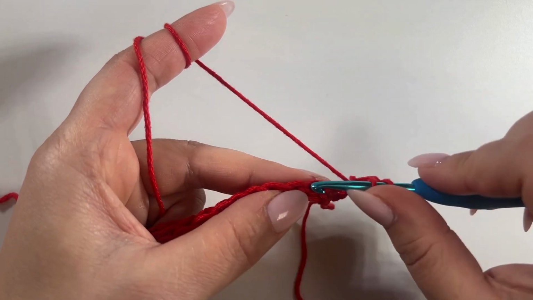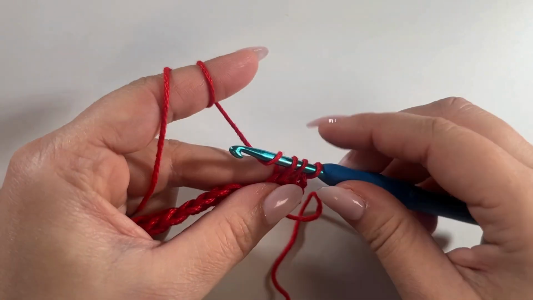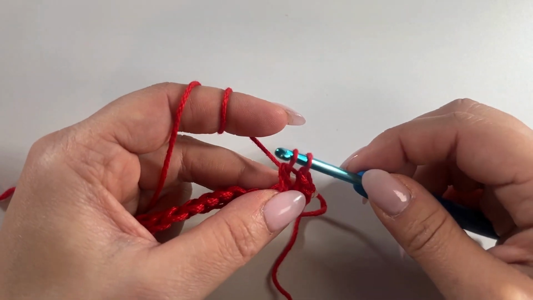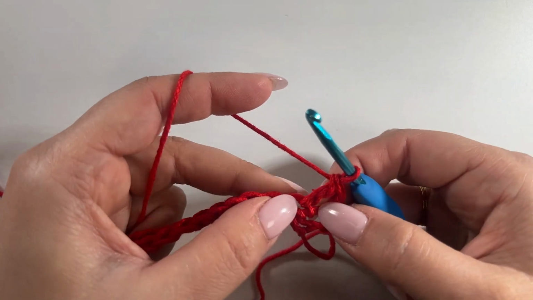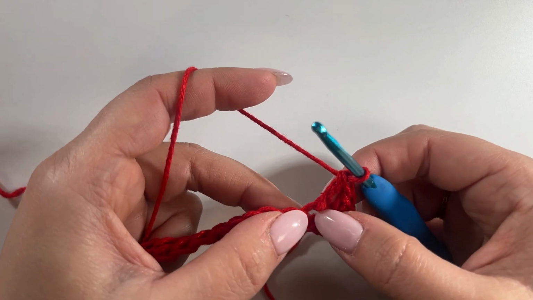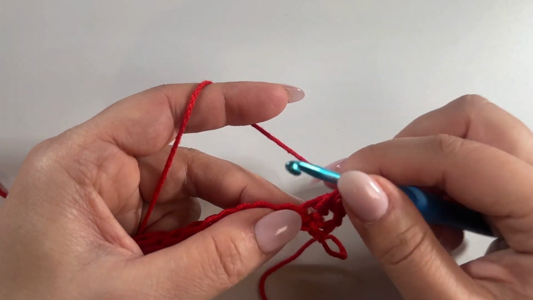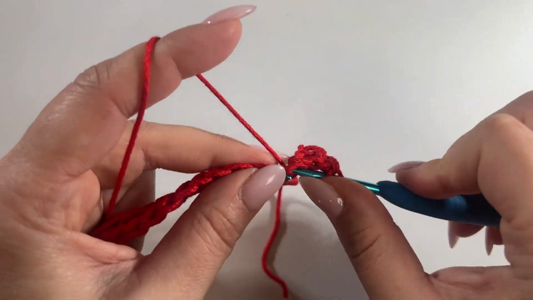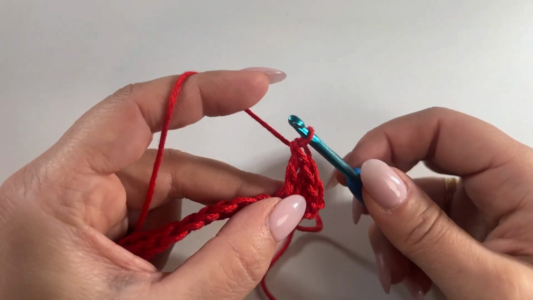So we do yarn over, insert the hook into the next stitch, yarn over, pull up the loop, yarn over, pull through the first 2 loops, yarn over, pull through the first 2 loops. So this is our first double crochet. So let's do 4 more into the same stitch. So we do yarn over, insert the hook, yarn over, pull up the loop. So this is our second double crochet.